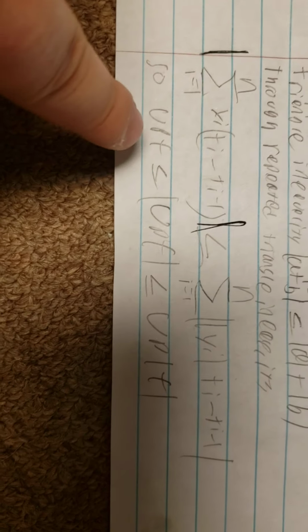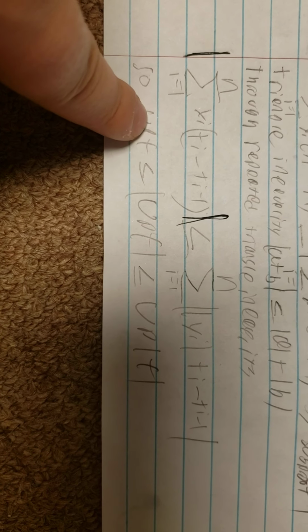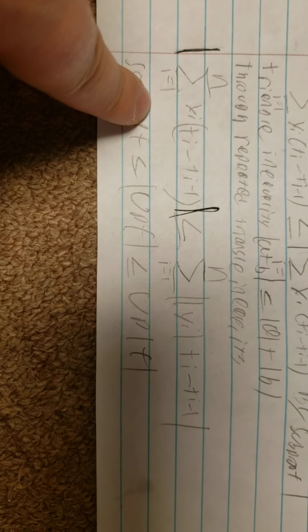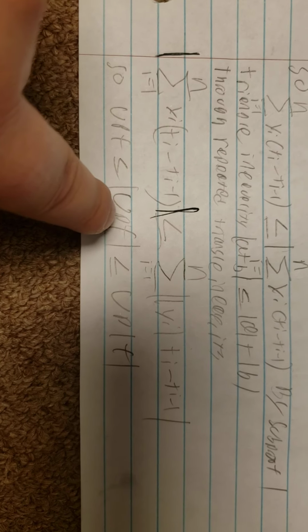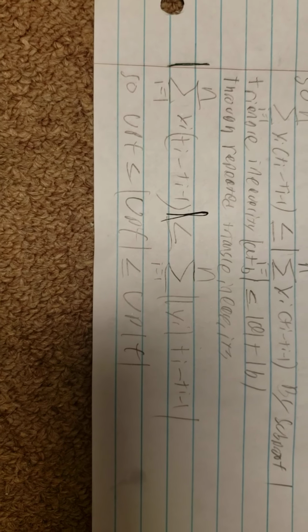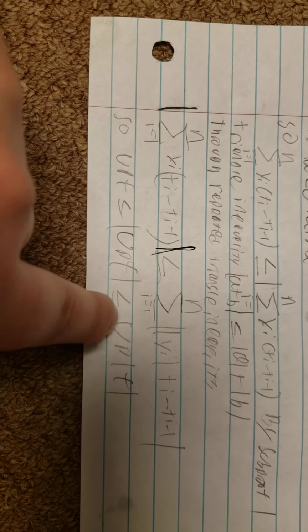So we get this nice little inequality right here, which is the upper Riemann sums of f is less than or equal to the absolute value of them, which is less than or equal to the upper Riemann sums of the absolute value of f.